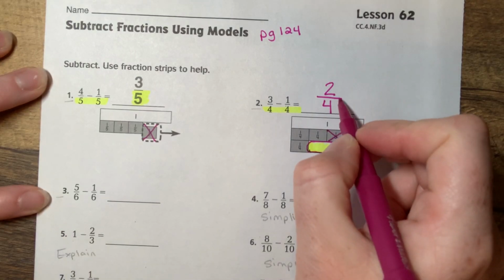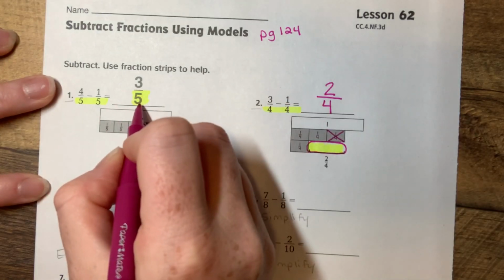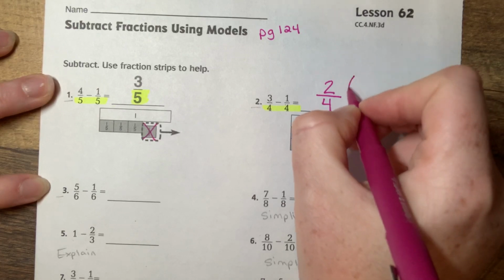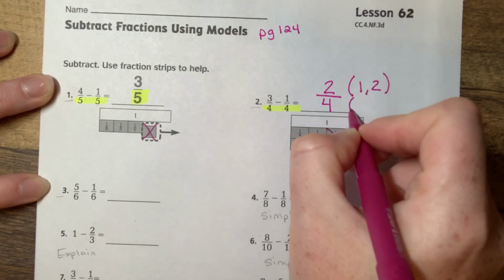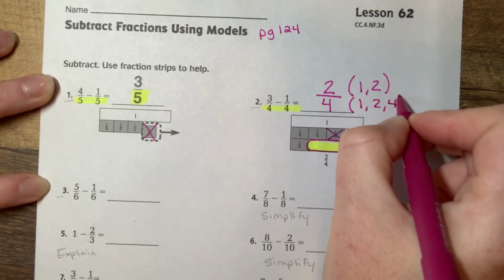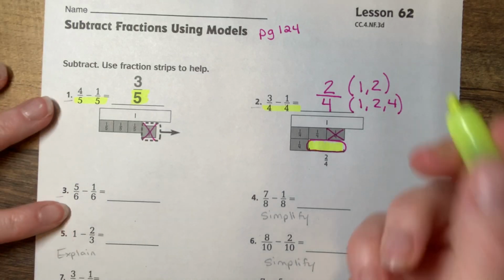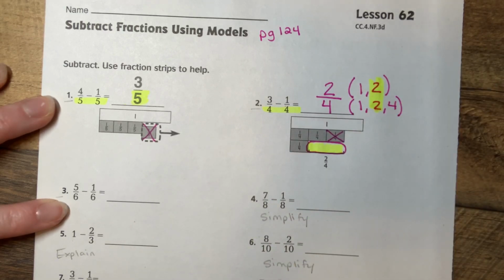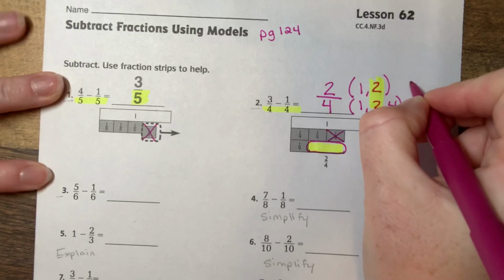Now, I know that this one can be simplified. I knew that this one could not. So because this one can be simplified, I need to write the factors of 2, 1, 2. I need to write the factors of 4, 1, 2, 4. And then I need to find the greatest common factor that they have, which is 2. And what do I need to do? Perfect, divide by it.